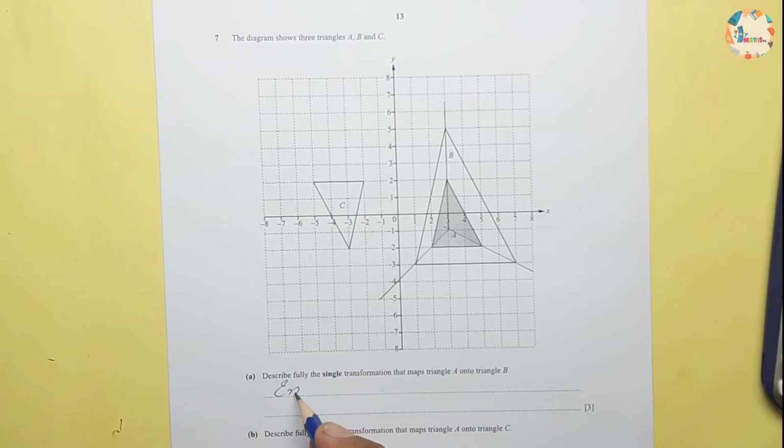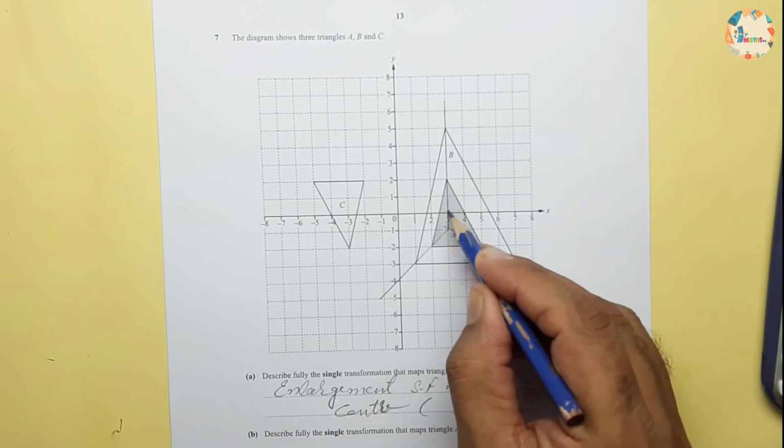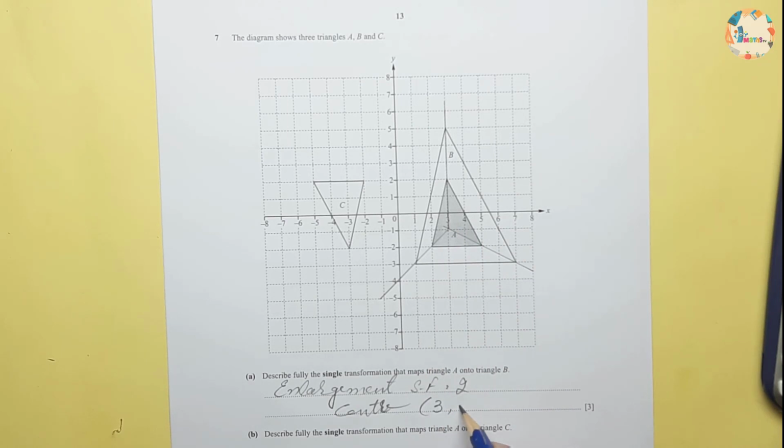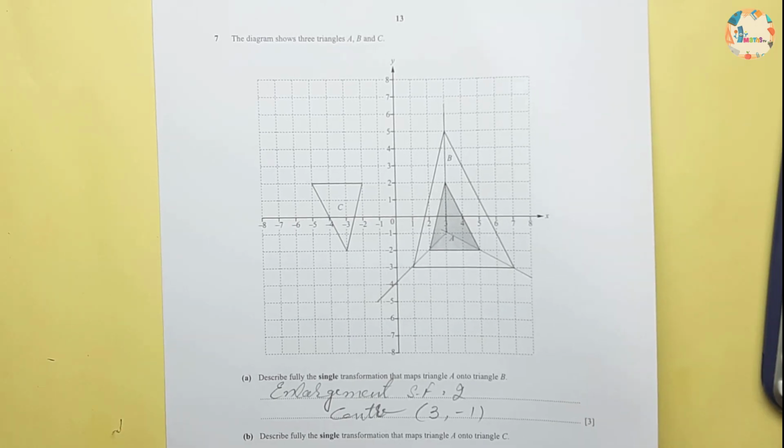We can write here enlargement by scale factor is 2, and center is, as I mentioned over here, this is the center, so this will be 3 and minus 1. We can write 3 minus 1. This will be the center of enlargement. This A part is done.